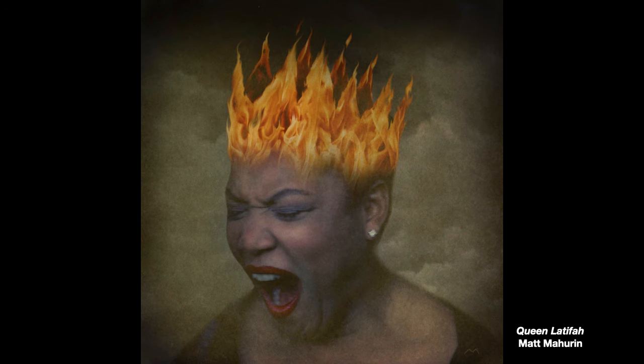Matt Mahurin's another really good one. He's an illustrator and filmmaker. I just love this image. And you can see the last assignment I gave you on blending modes, how he's using a blending mode here with the sky and the skin texture, and then working with the flames to create that beautiful crown.